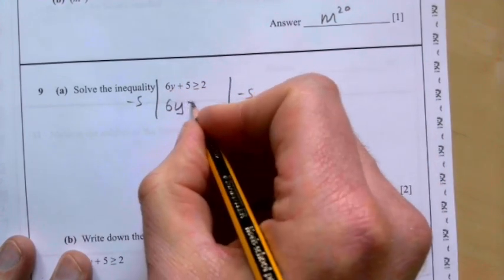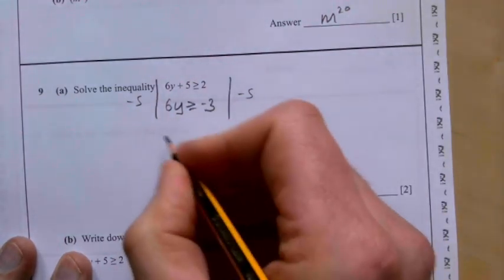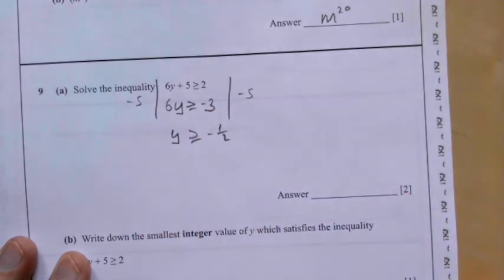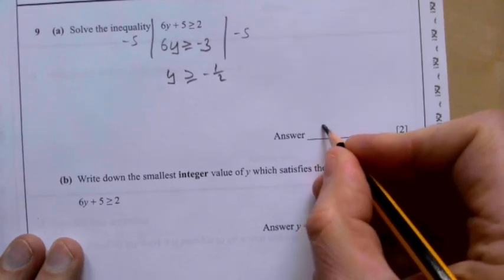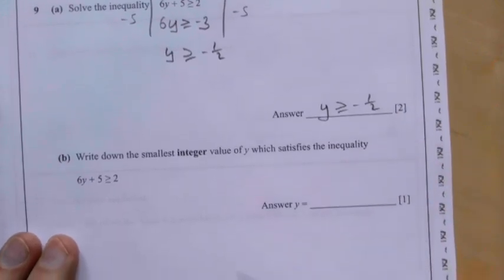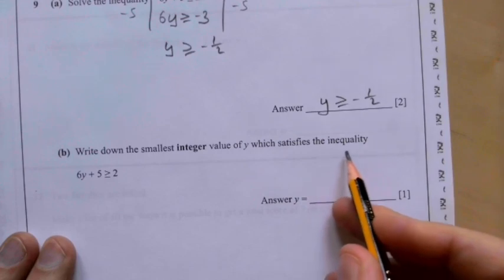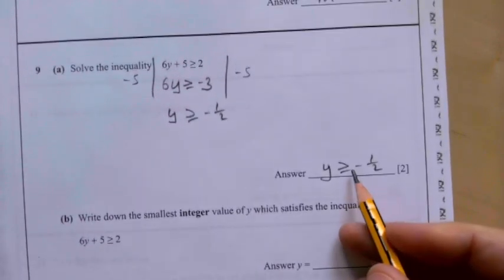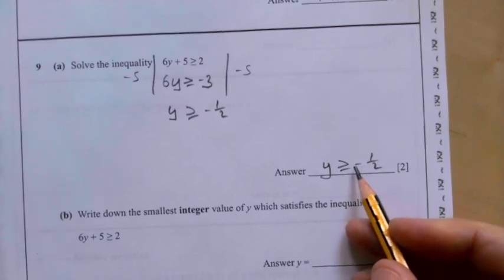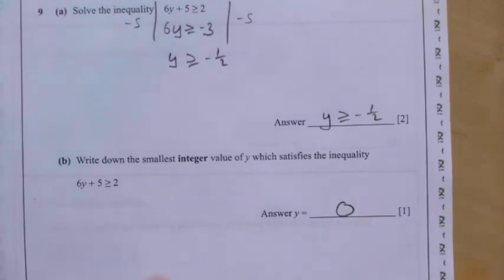That gives me 6y is greater than or equal to minus 3. And that means y is greater than or equal to minus a half whenever we divide by that. So we just write that down there. Y greater than or equal to minus a half. Write down the smallest integer value of y which satisfies the inequality. So what's the smallest whole number that works? Greater than minus a half is actually then going to be the next number up from that. The next whole number up from that is 0.